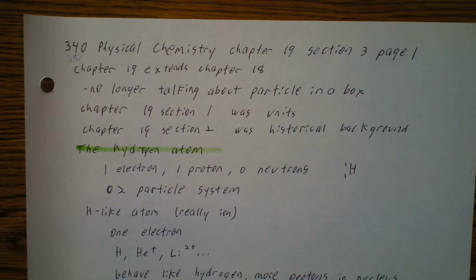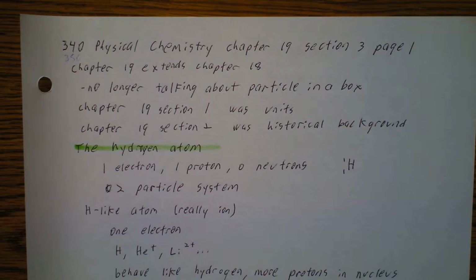Continuing on physical chemistry, we're in chapter 19 now, doing section 3. Chapter 19 is more of a chapter 18. We're no longer talking about a particle in a box. Chapter 19, section 1 just talked about units, and section 2 just gave a historical background.